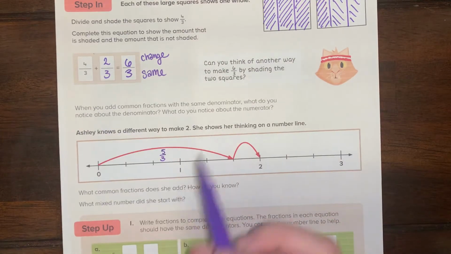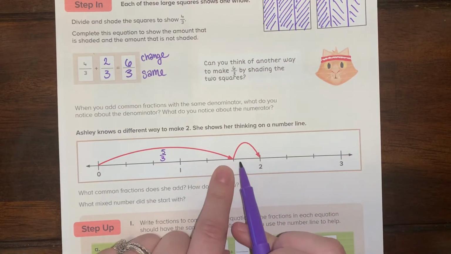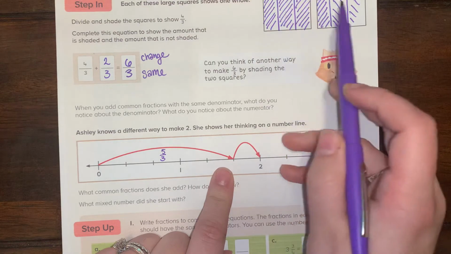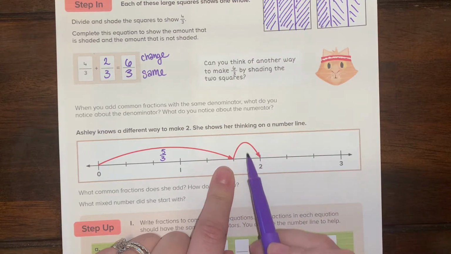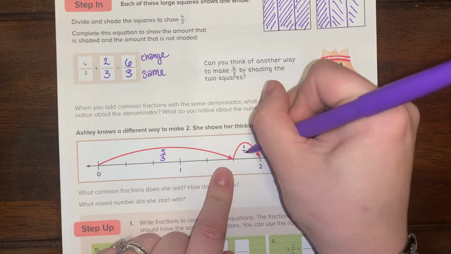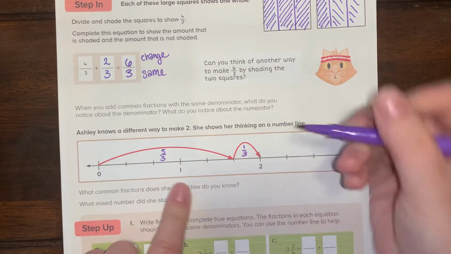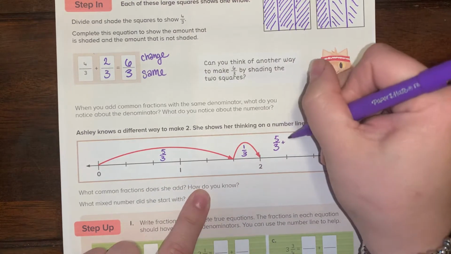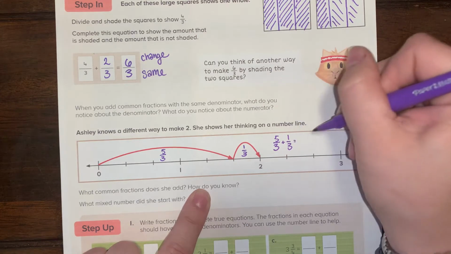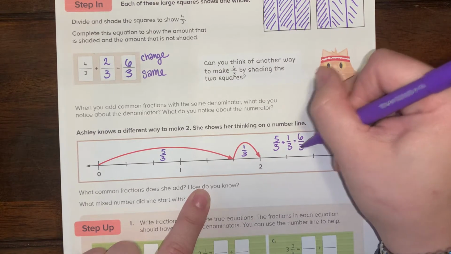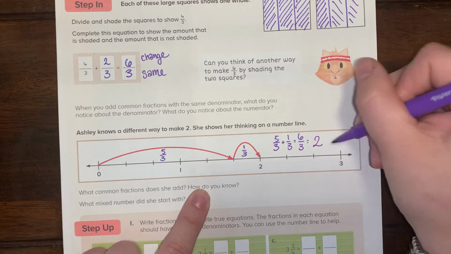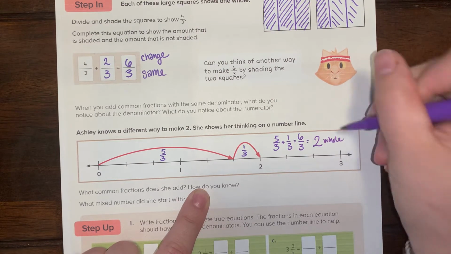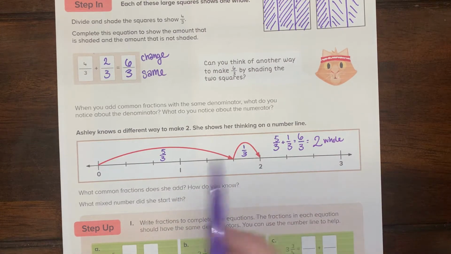So she shaded in 5 thirds at first. We only shaded in 4 thirds. And then to get to the whole 2 squares up here, she added what? 1 more third. And we know that this is true because 5 thirds that she shaded plus the 1/3 she didn't shade gets us 6 thirds, which is 2 whole squares. So Ashley used this number line to solve it.